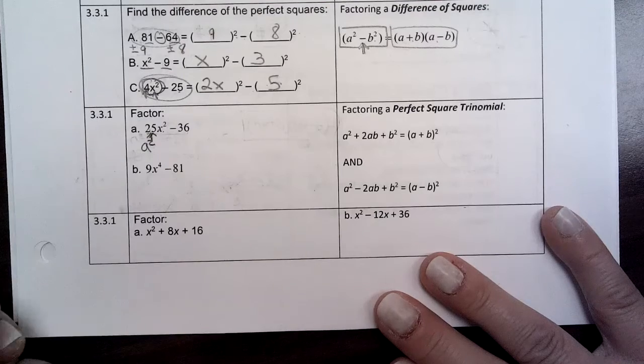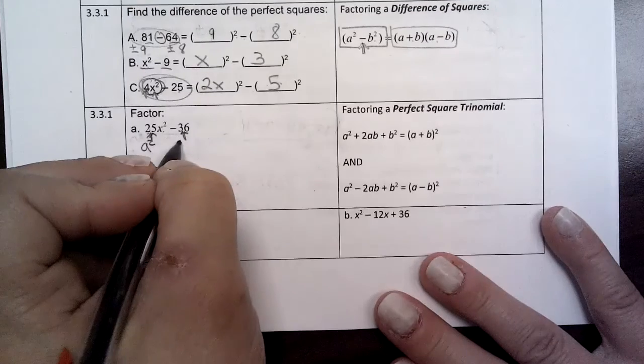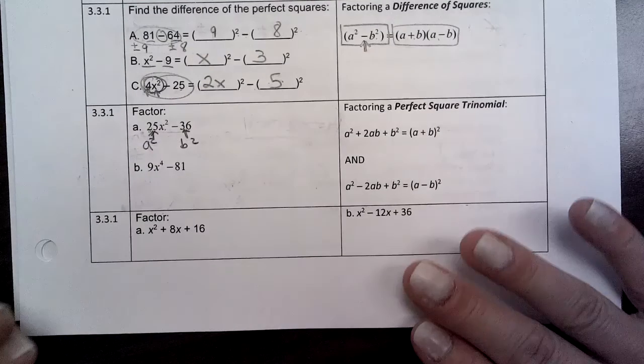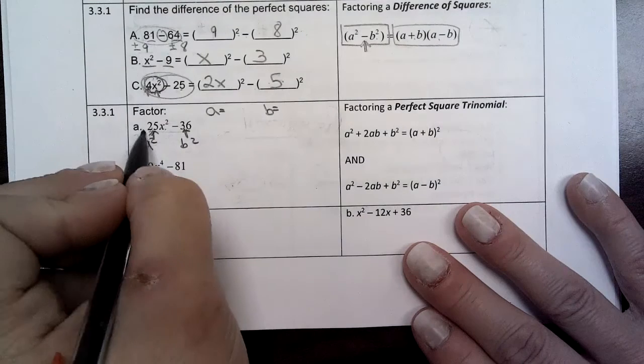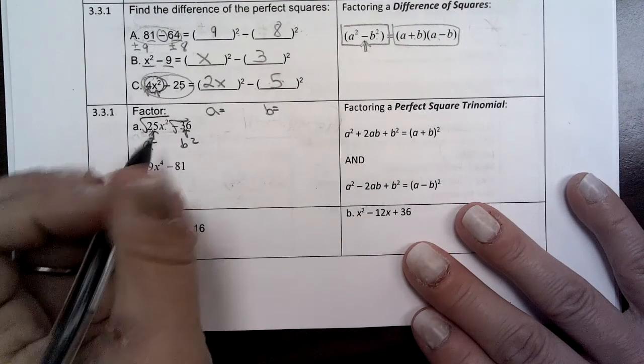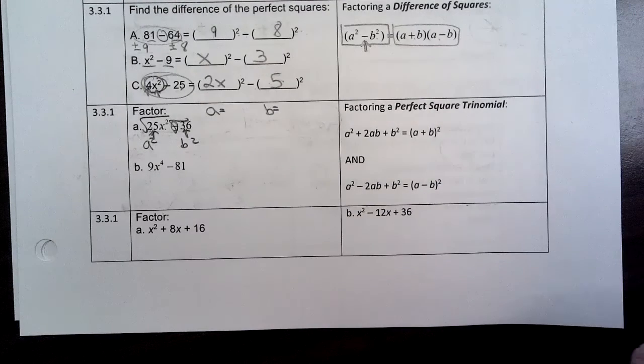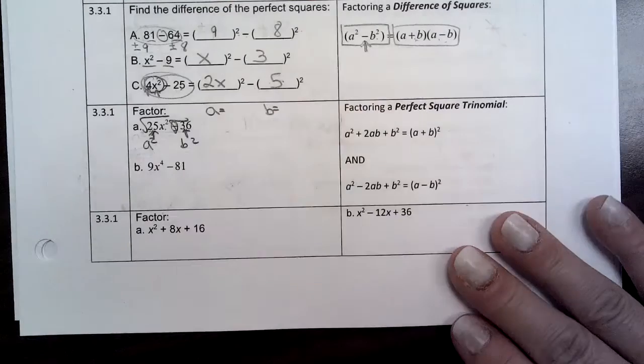So this is my a squared term. 36, it is a perfect square, so that's my b squared term. So now I need to figure out what is my a and what is my b. So I need to take the square roots of both of these pieces. And we're always ignoring that minus sign in the middle, because once we check to make sure it is a minus sign, we can just ignore it and follow our formula.